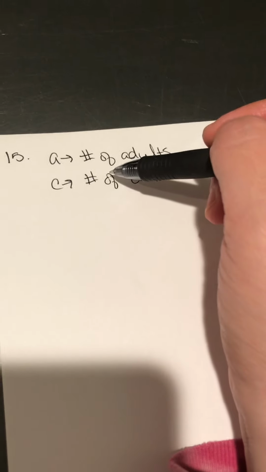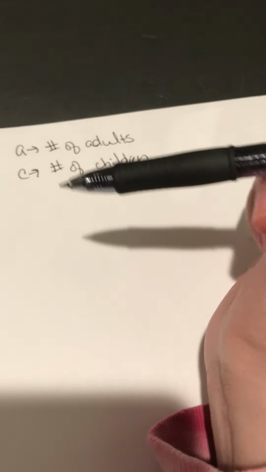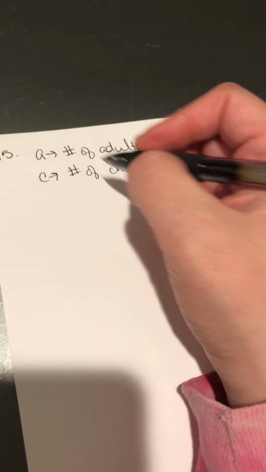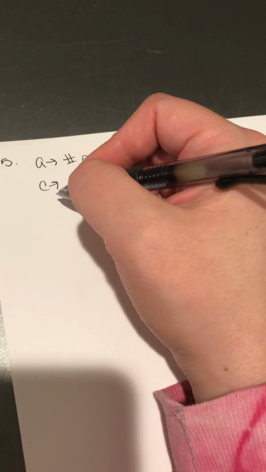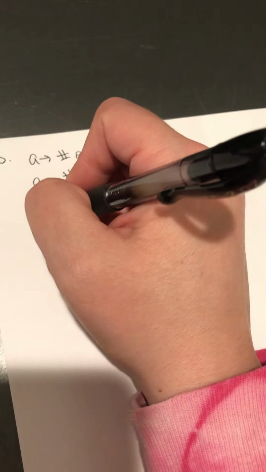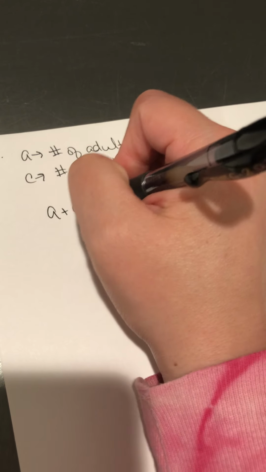Okay, so it tells me two things. It tells me how many people attended total, adults and children combined. It also tells me about admission and how much admission I collected. So if I add the number of adults and the number of children, I should get the total that attended. So A plus C is 342.